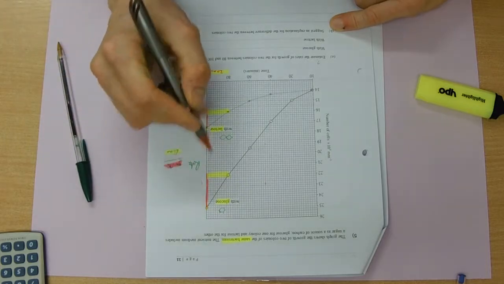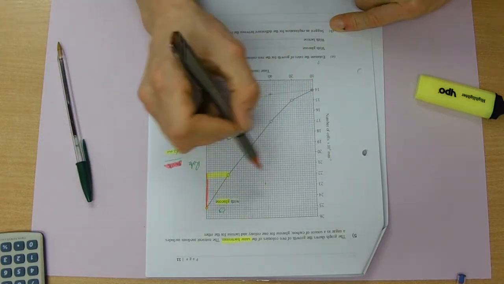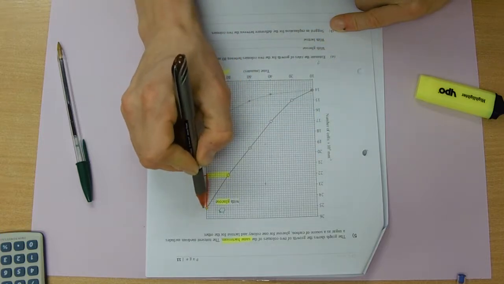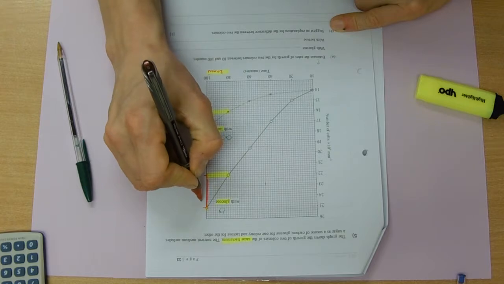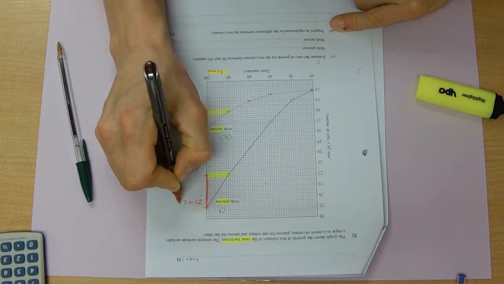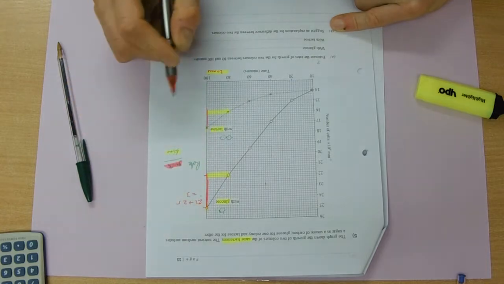Our growth, well, with glucose it's gone from 22 to 25, so it's gone up by 3, so 22 to 25 is 3.